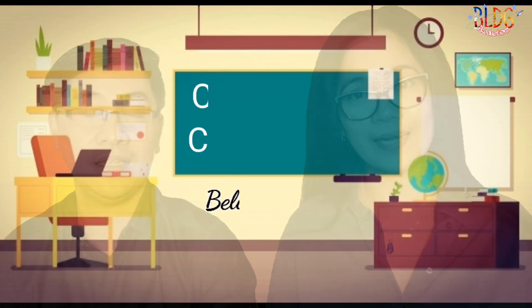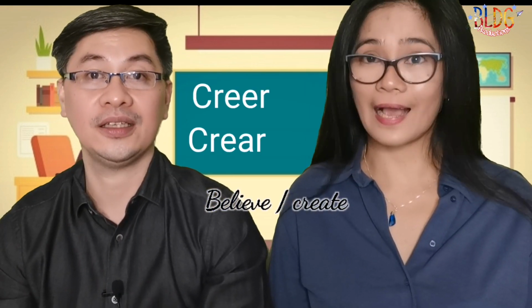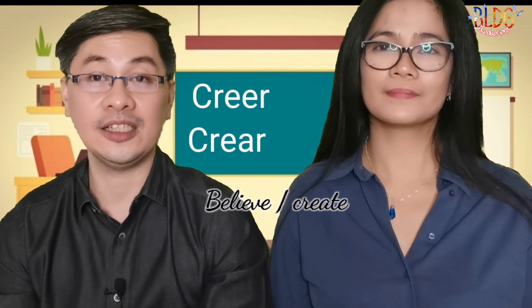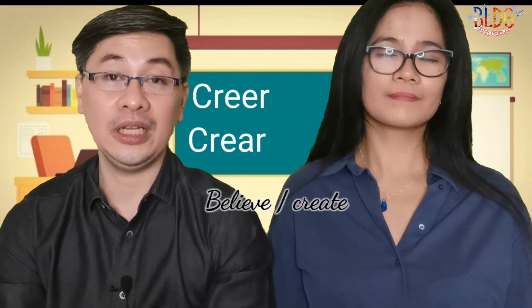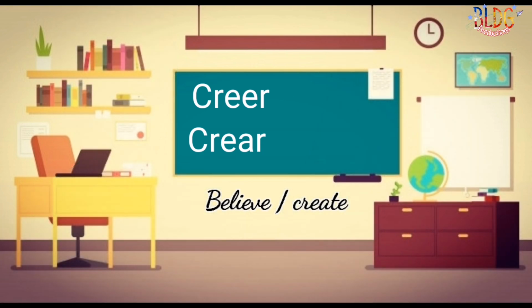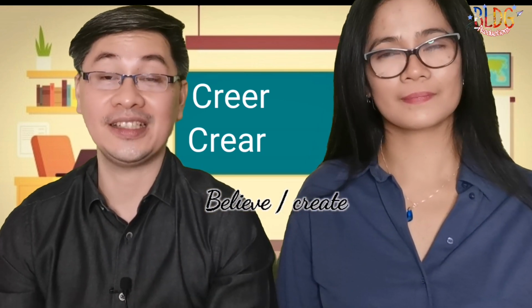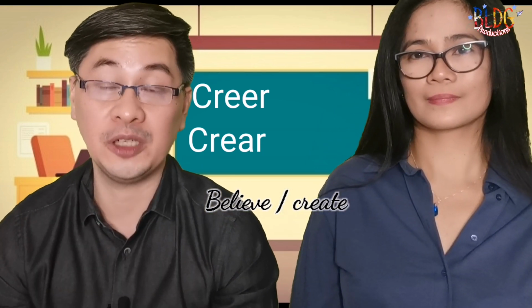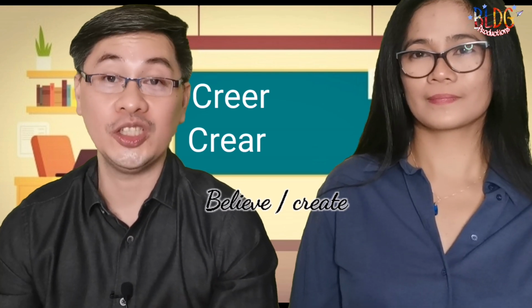These two words in Spanish, which mean create and believe, are confusing also when we conjugate these verbs. The verb to believe is creer and to create is crear. Crear is to create and believe is creer. But we have to read the context, guys, whenever these verbs are already conjugated.